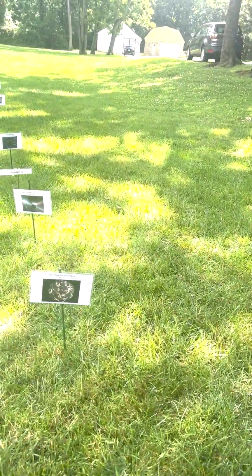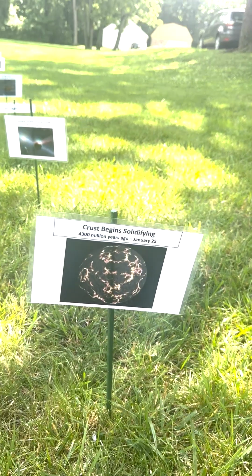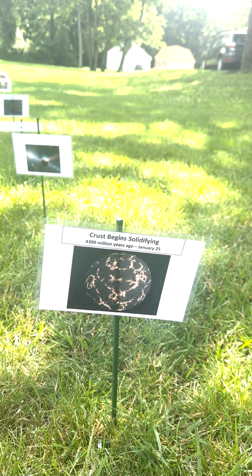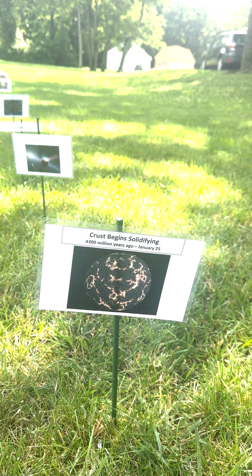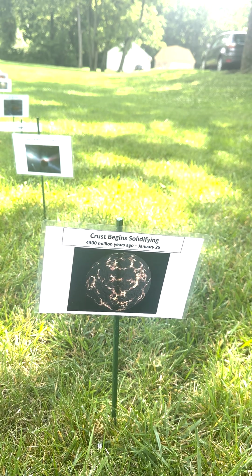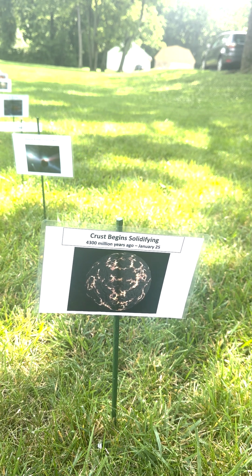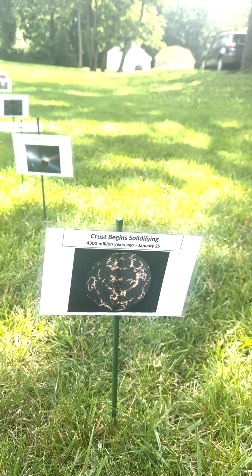All right. Now, stepping forward to our next event, we've stepped forward into January 25th, or 4.3 billion years ago. Earth is finally starting to cool down. This is when the crust begins solidifying. Before this, Earth was basically a wild, glowing ball of liquid magma. But by the last week of January in our calendar, just 6.5 meters from where we started, a hardened, rocky outer shell finally begins to form. This is the very first solid ground our planet ever had.